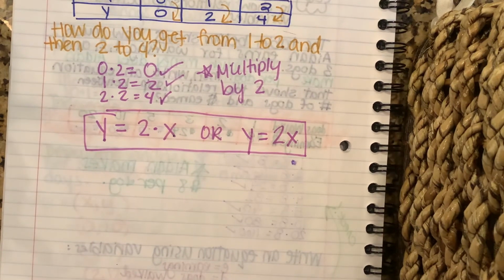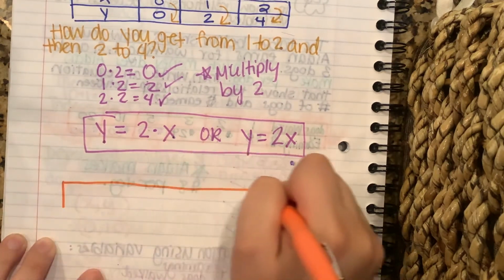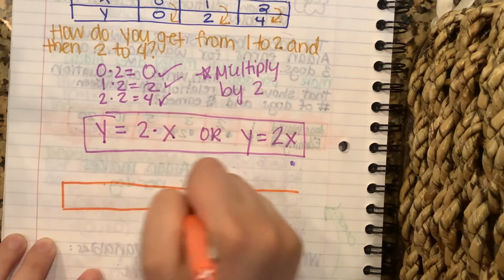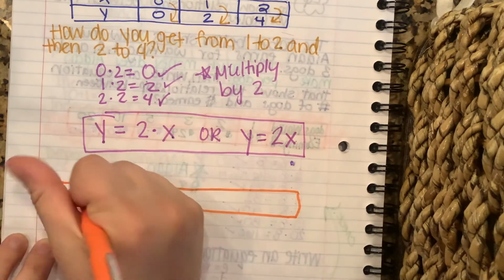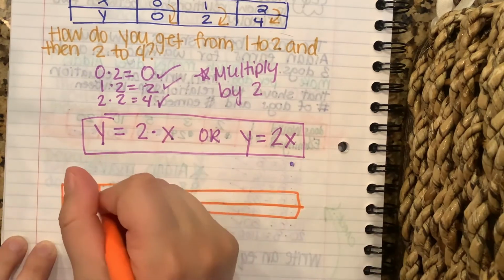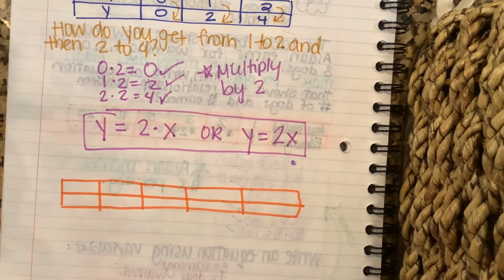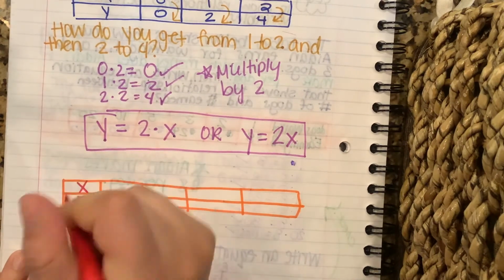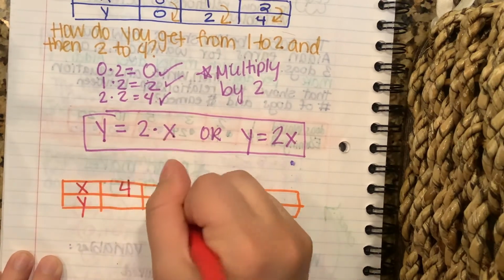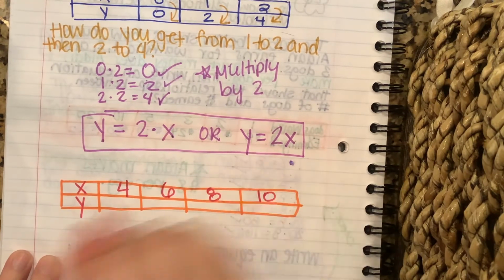Okay, last problem. We're going to try this. This is another table with x and y. For my x's, I have 4, 6, 8, and 10.